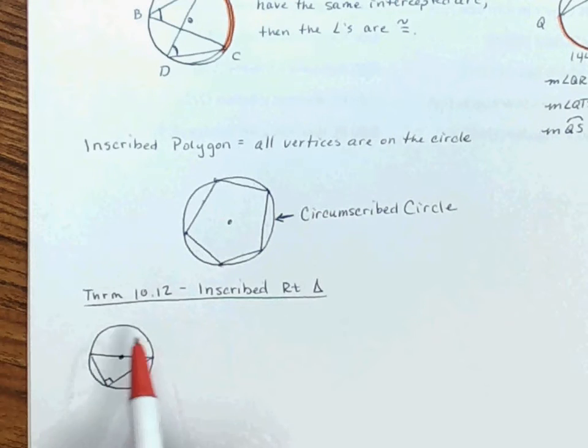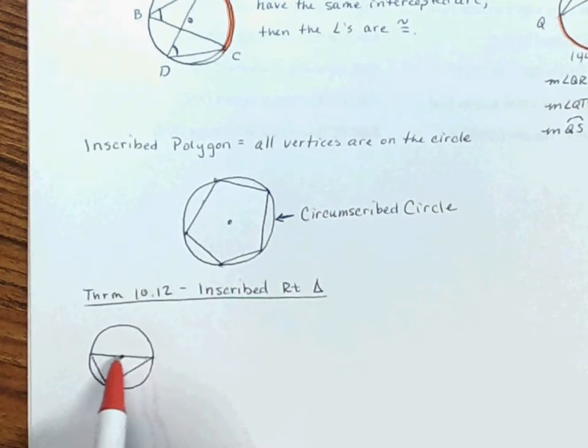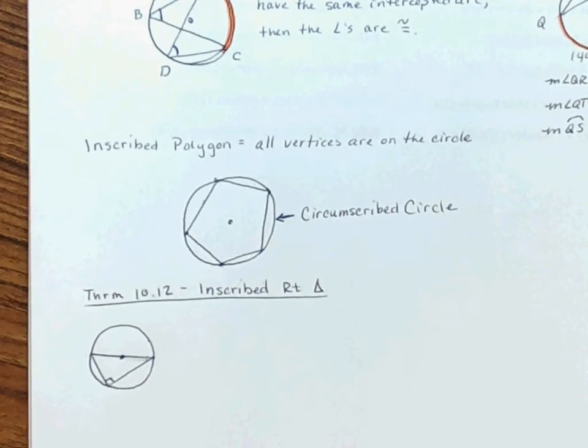Now, no matter how you drew your triangle, if you actually drew a right triangle that was inscribed, you should notice that the hypotenuse had to be a diameter. It has to be. You can't inscribe a right triangle where the hypotenuse is not a diameter. Right? Now, some of yours might look like it, but it ain't right. Okay?